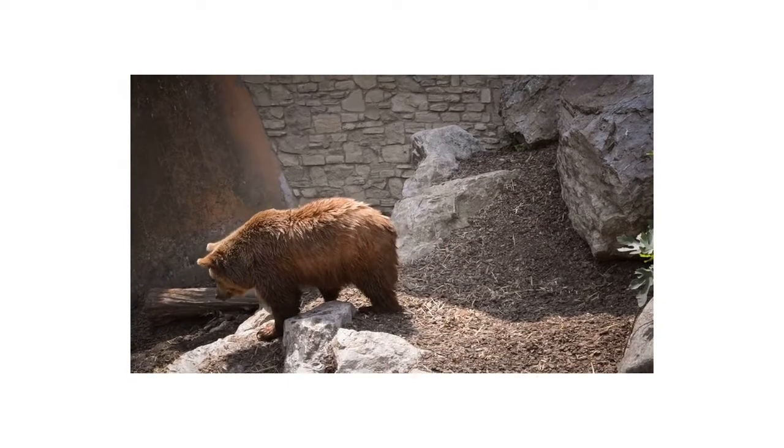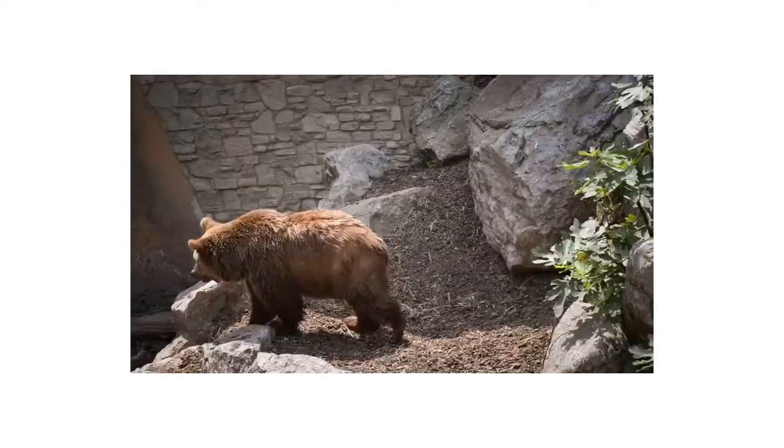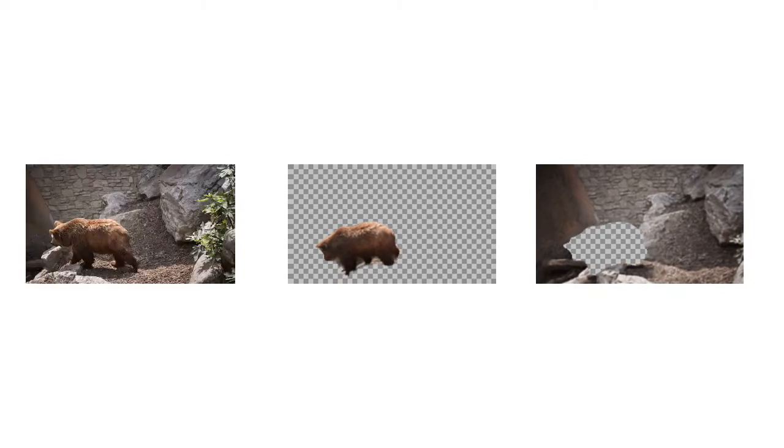When we look at this video, we don't see a sequence of independent pixel grids, but a bear moving in its environment as the camera pans. Our goal is to represent the video in terms of these scene elements, and to relate the instances of these elements over the entire video.